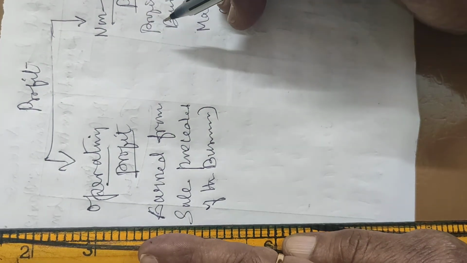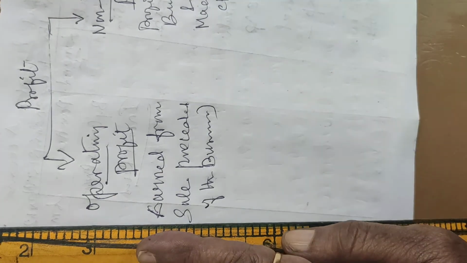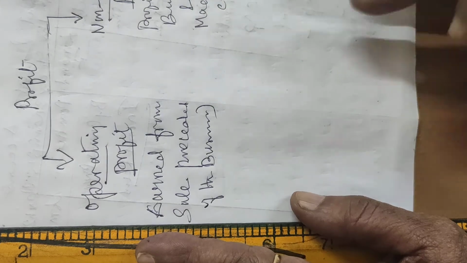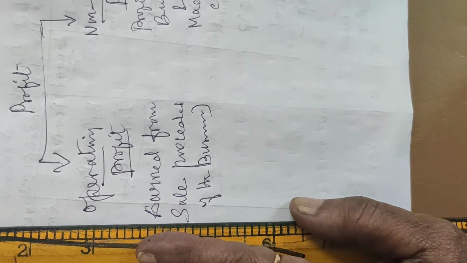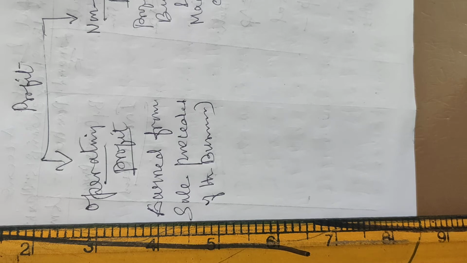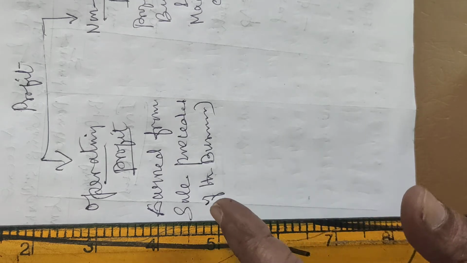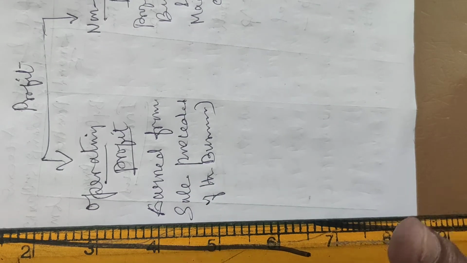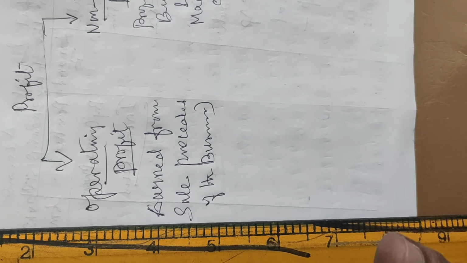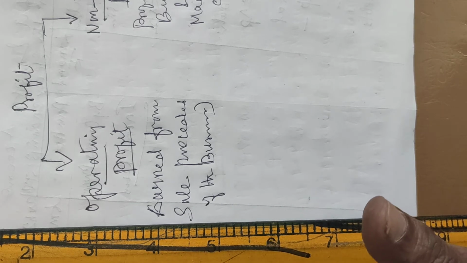That is the gross profit which we get from the trading account. With that we have to subtract the office and administration expenses, selling and distribution expenses, and financial expenses. From the gross profit we are subtracting all these expenses, and what we get is called the operating profit.